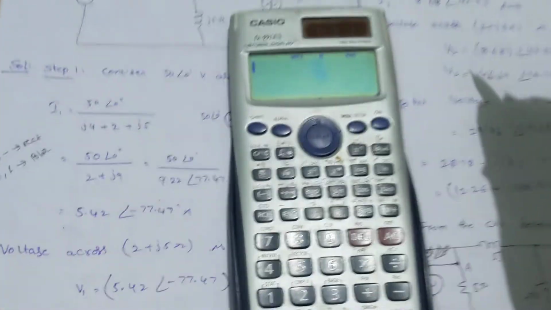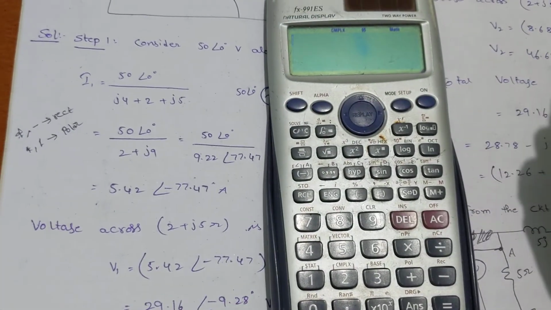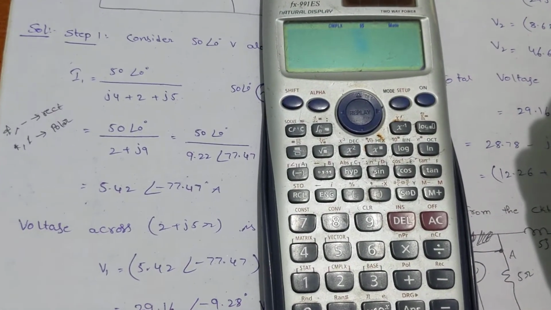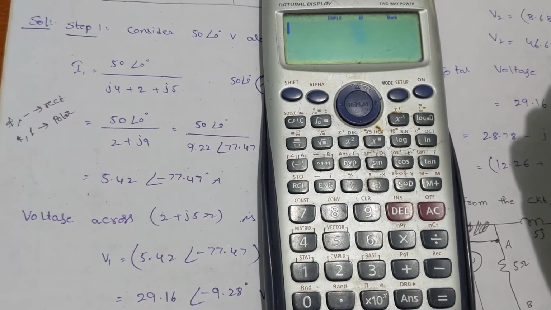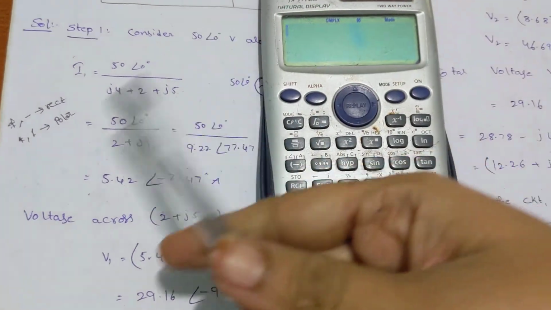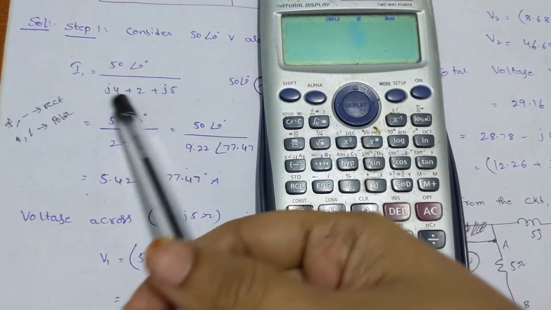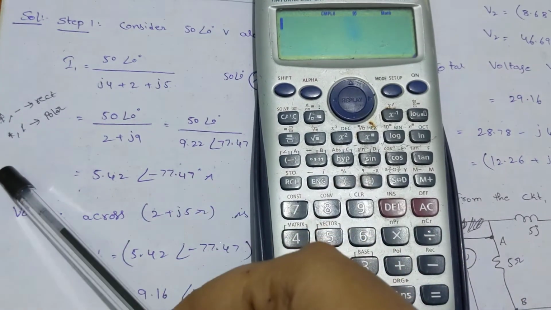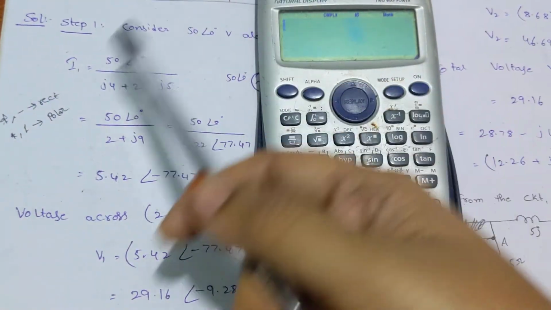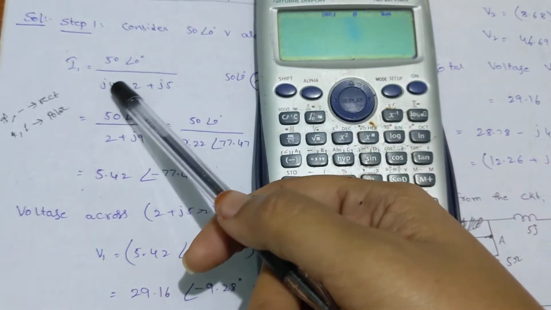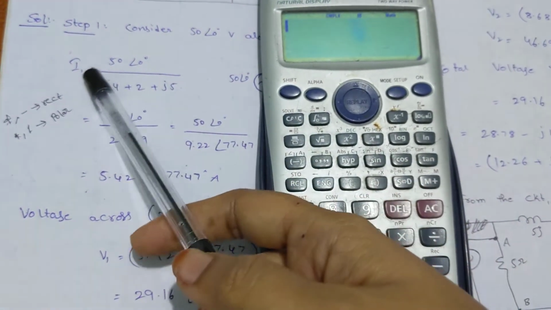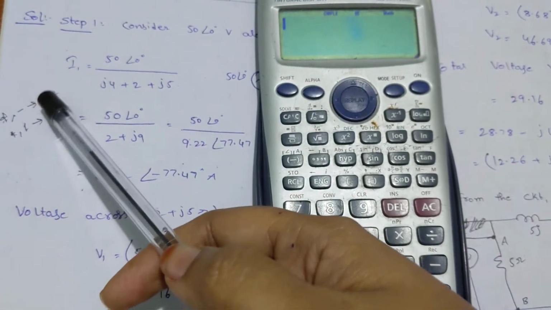Why multiplication and division for polar, and why addition and subtraction for rectangular? If I have any addition like this, I can simply add the real values to real and imaginary values to imaginary. Similarly for subtraction also I can do this. So it is easy to understand why we go for the rectangular.